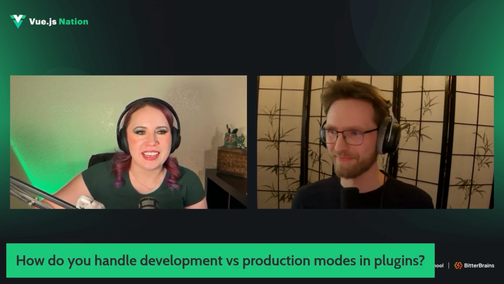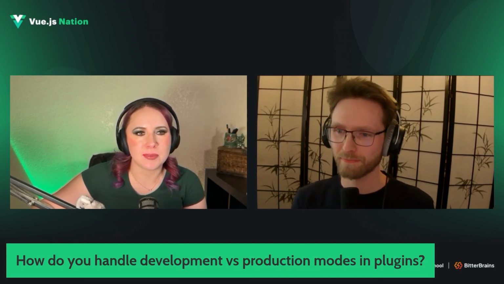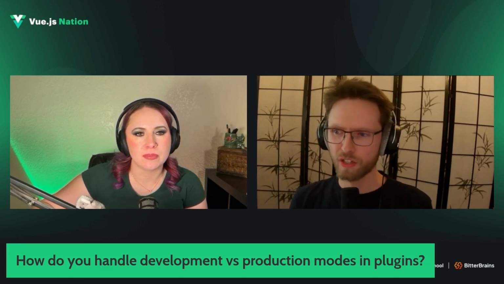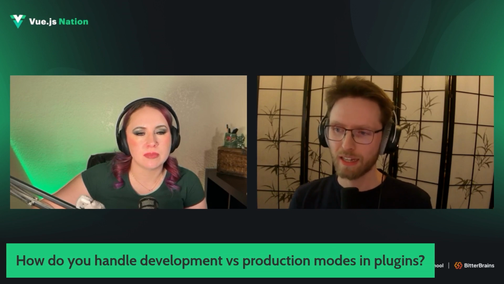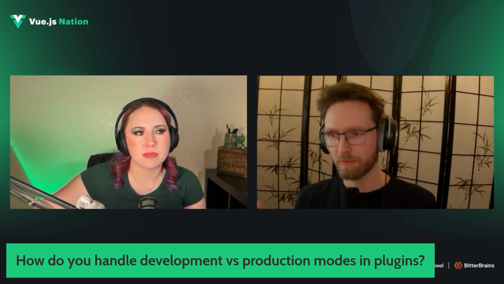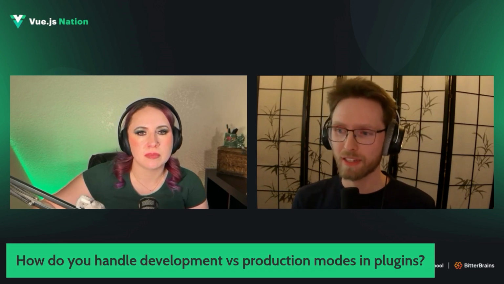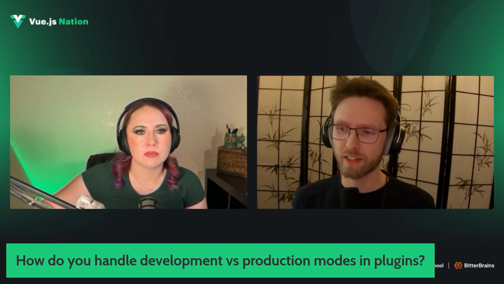And how do you handle development versus production modes in plugins? Yeah, that is something I talked about. There is no hook or variable you can call in order to get whether I'm in dev, in build, or in production. You can check out the code, of course. We made some workarounds by just checking if some variables are present, because some bundlers like esbuild put special variables only in the dev mode.